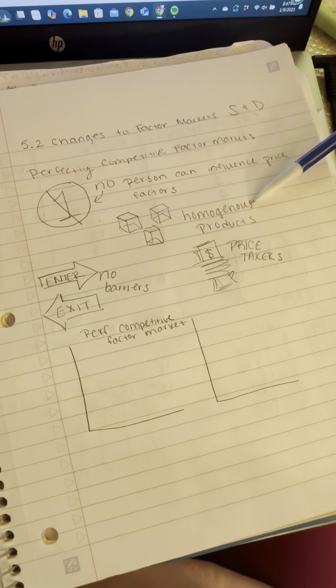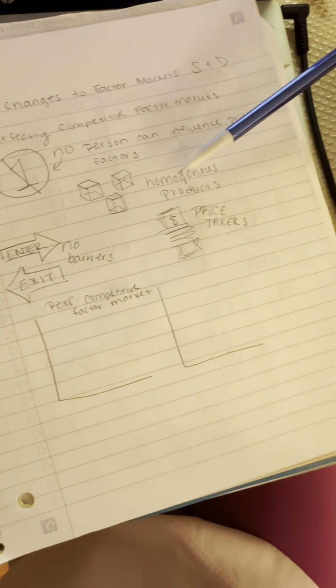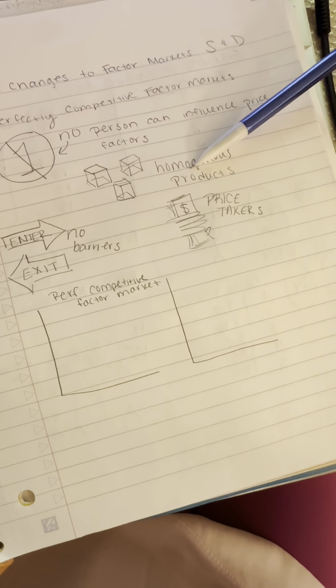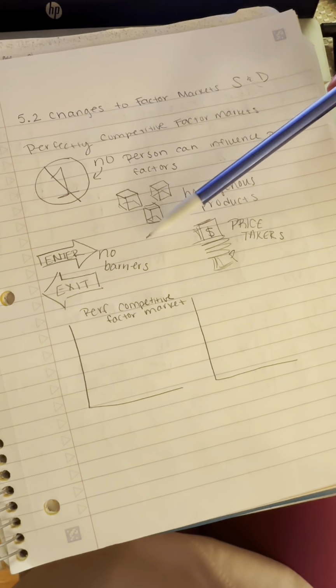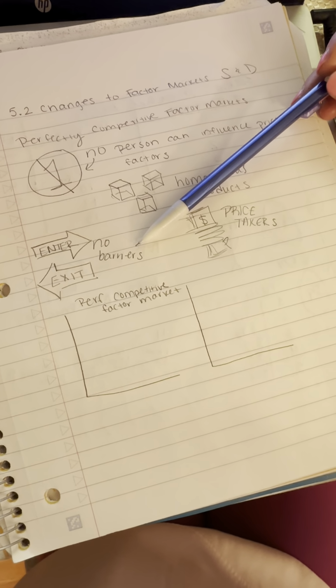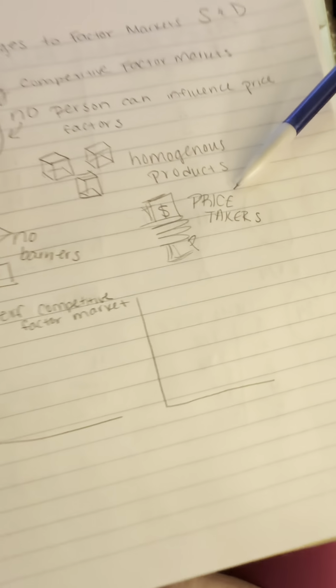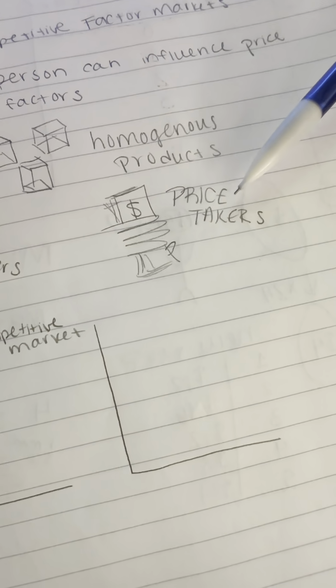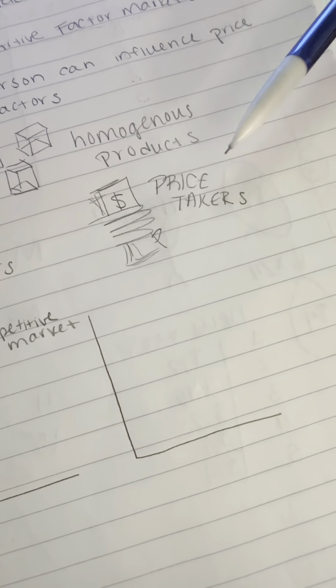There are homogeneous products, so all workers or resources are identical. There are no individual differences between labor inputs. There are no barriers to entry, so free entry, free exit. Businesses can enter and leave as they please. And then they are price takers. So both buyers and sellers just take the market price as it's given, and they don't have any control over it.